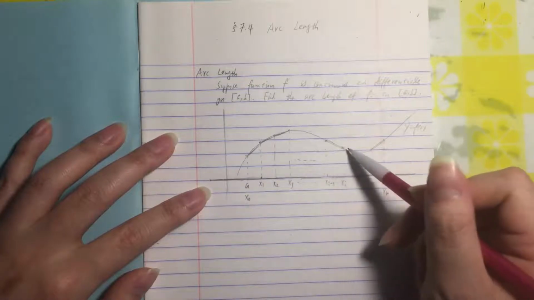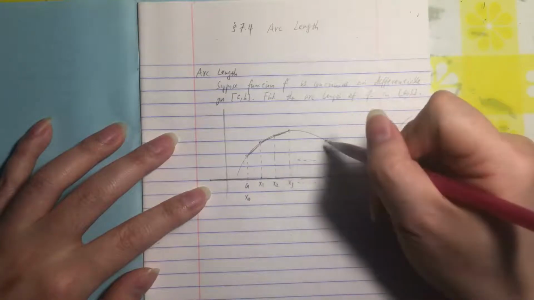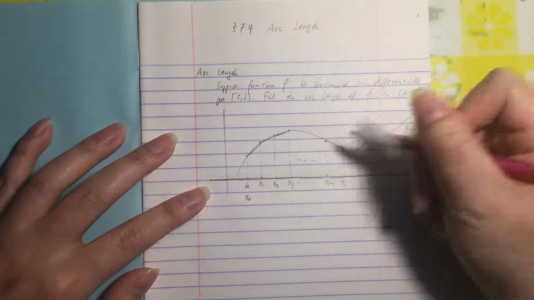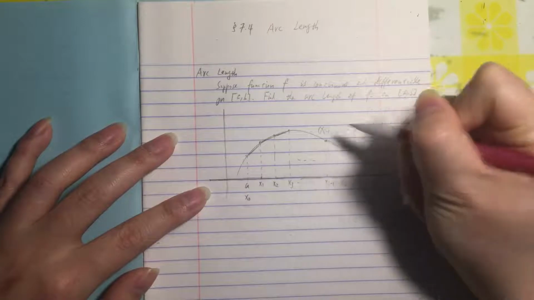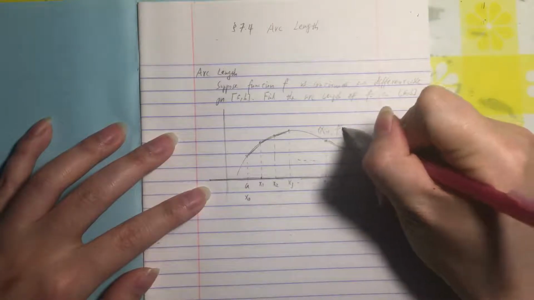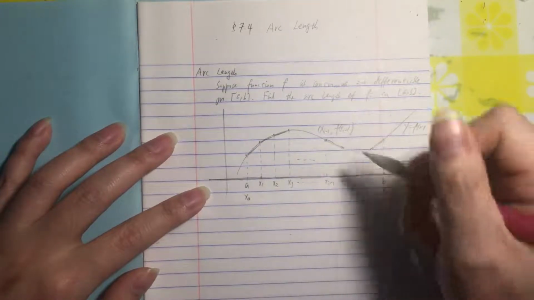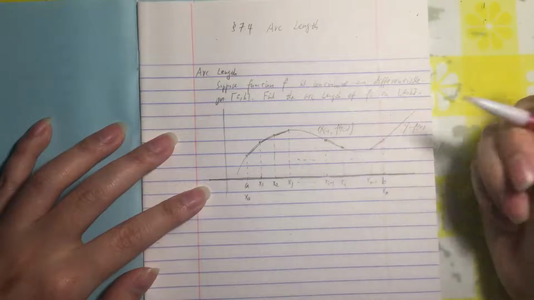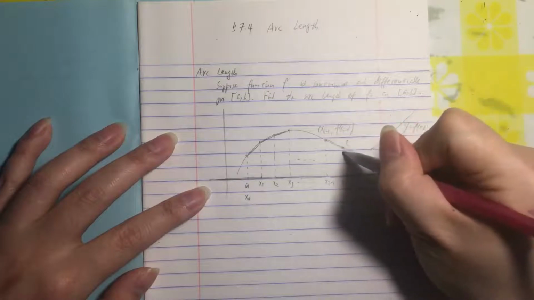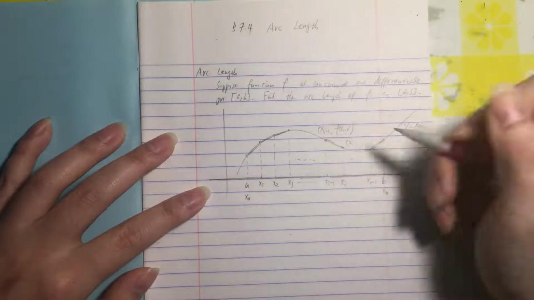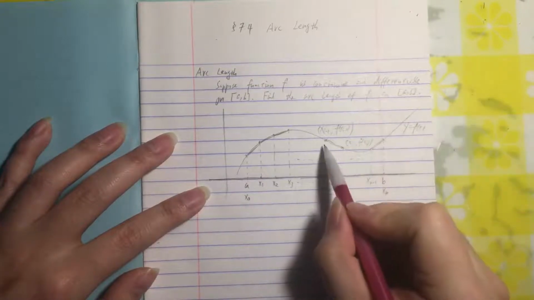How can we find the distance between these two endpoints? What's this point? This point, the x-coordinate is x sub i minus 1. The y-coordinate is f of x sub i minus 1. That's this point. How about this point? What's the x-coordinate? What's the y-coordinate? For this point, the x-coordinate is x sub i, and the y-coordinate is f of x sub i. That's these 2 points.